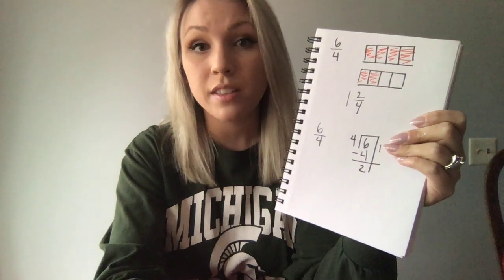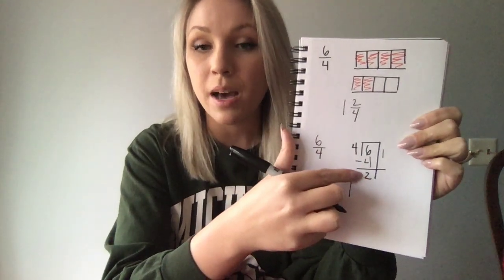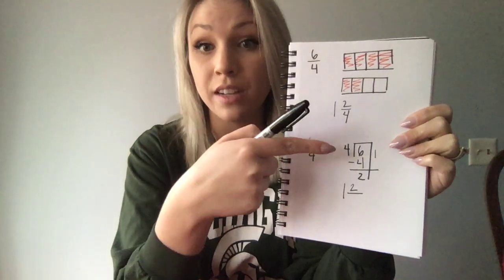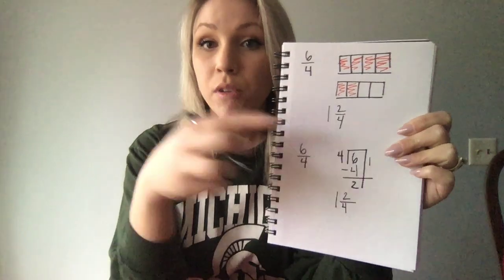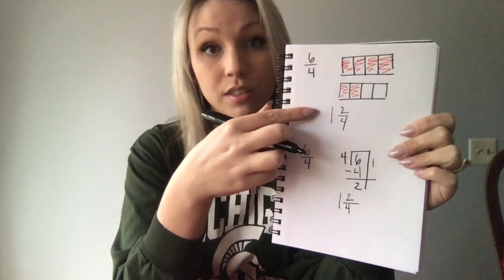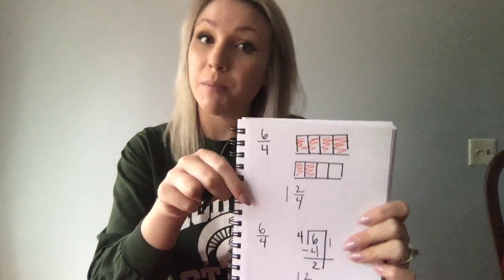So now with these numbers, how we interpret this is the quotient, the answer, is the whole number. So we have one whole. The remainder is going to be the numerator. And then we keep the denominator the same. So the divisor and the denominator are the same number, 1 and 2/4, which is the same mixed number we got with pictures. So this was a quick video to review how to convert improper fractions to mixed numbers.